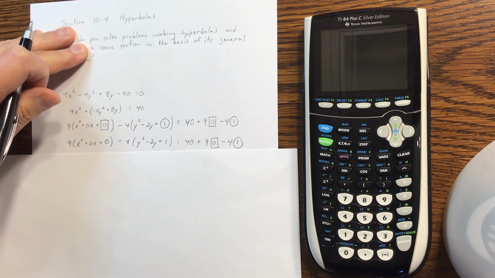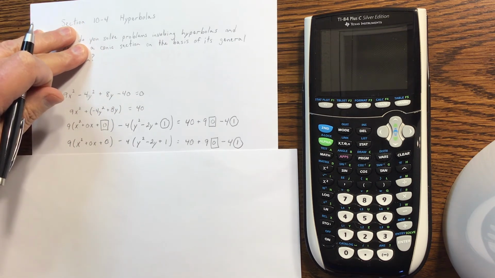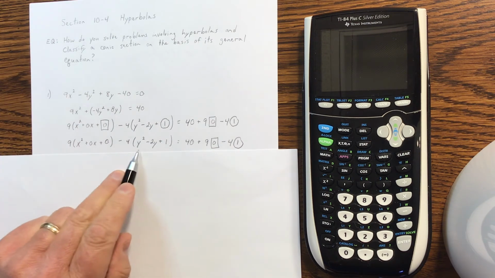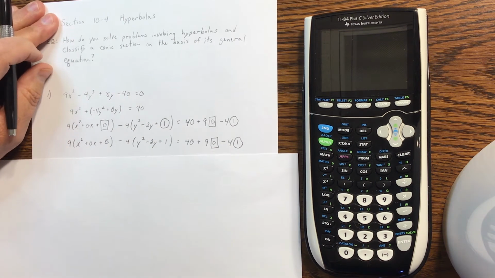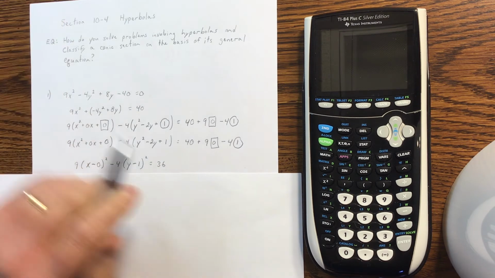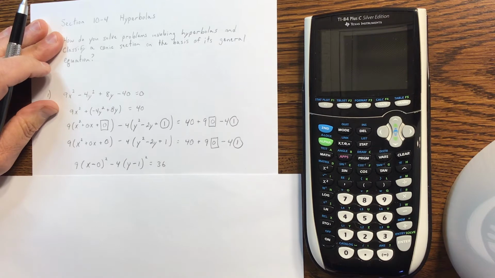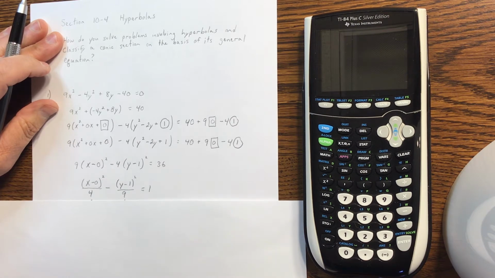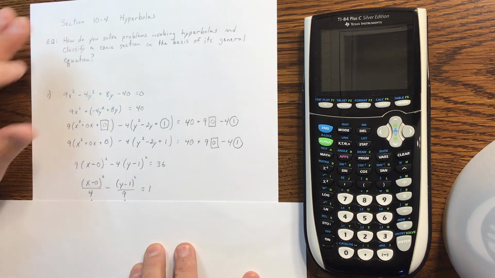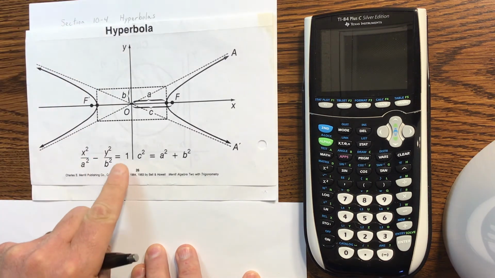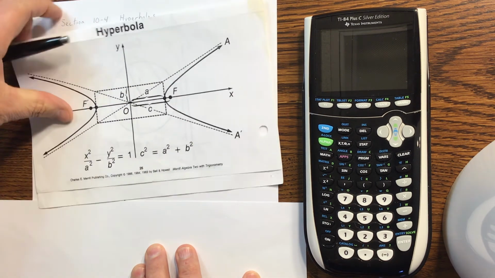On the next part, all we've got to do now is take this part and this part right here, put it into factored form, and then simplify the right side. Then we divide both sides by 36, so we can get it to equal 1. Remember now, ellipses and hyperbolas have got to equal 1.